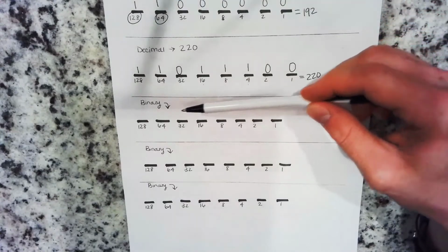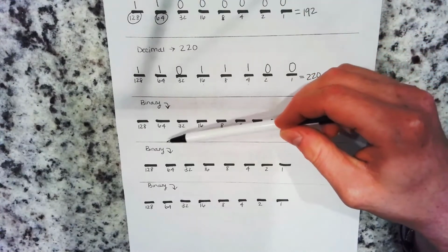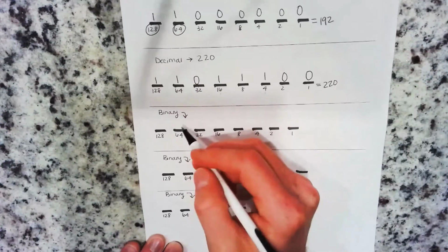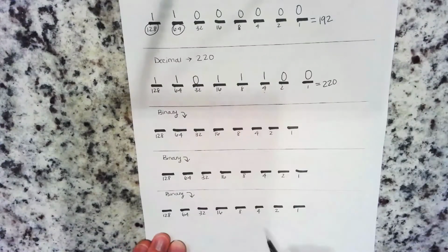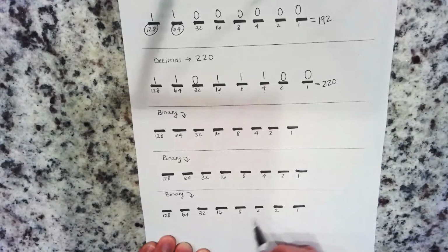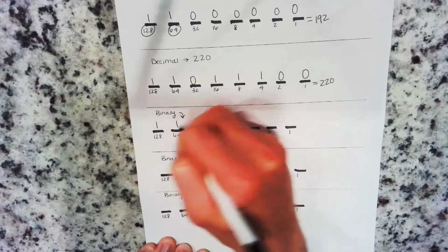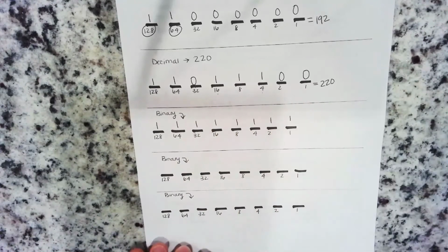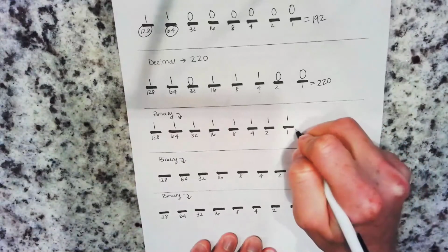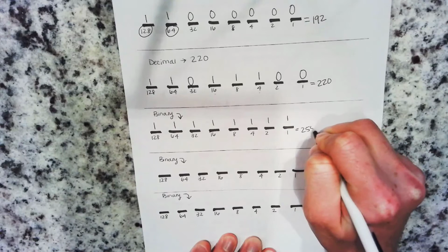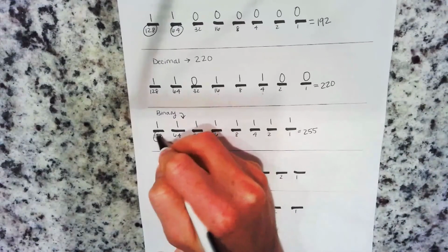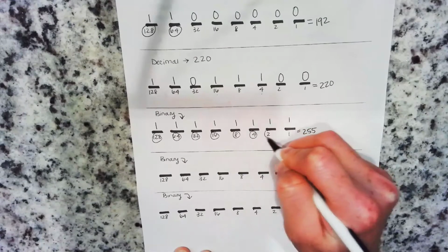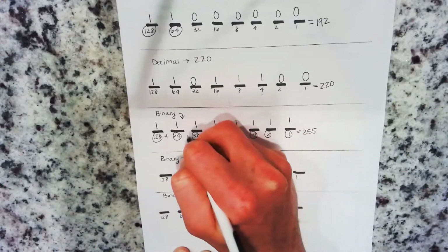Now let's complete some examples of going from binary to decimal instead of decimal to binary. If we are given a value of, let's say, all ones, and if you were paying attention earlier, you should know that that equals 255, because we are literally adding every single one of these values together.